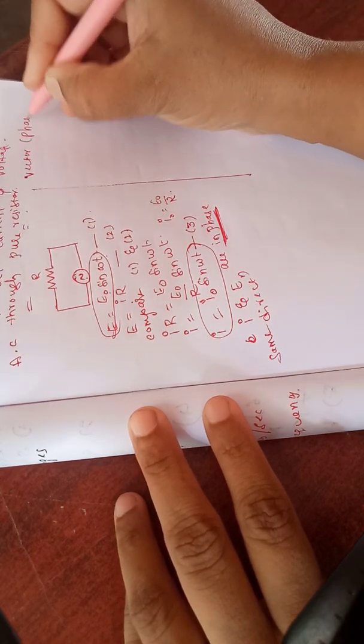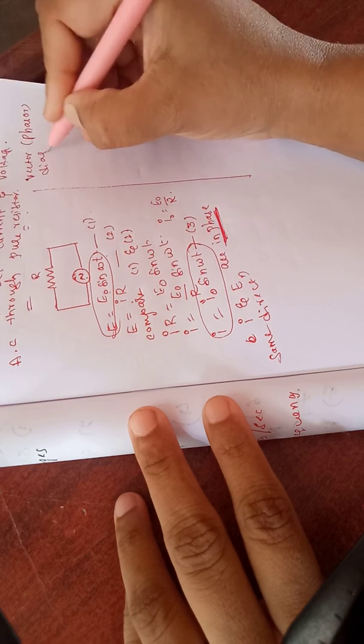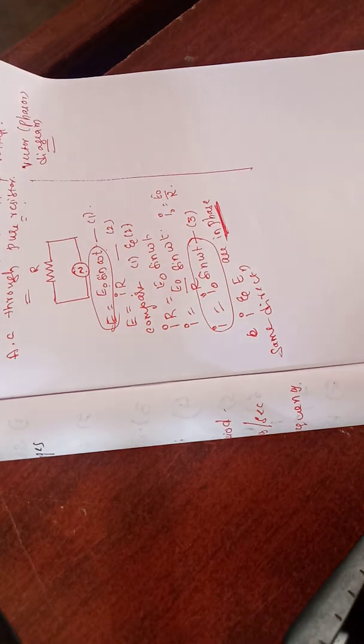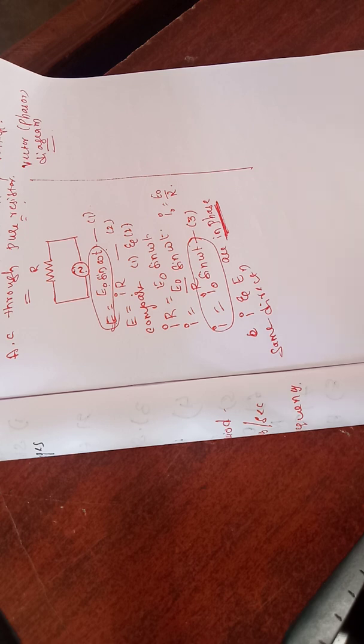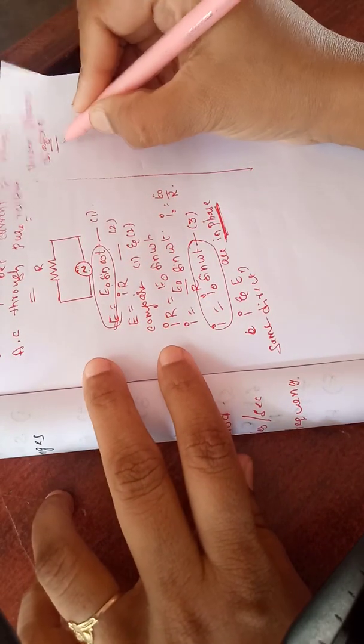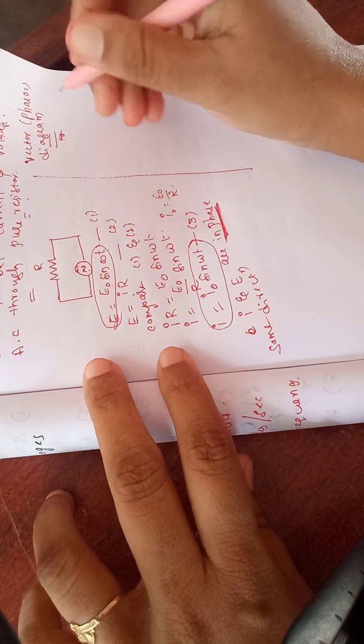Right? Now let us draw the vector diagram, which we also call the phasor diagram. First let us know what a vector diagram is. Simply, by taking voltage and current as vectors and phase as the angle between them, if we draw a diagram, we call it a phasor diagram or vector diagram. We can draw this vector diagram in two ways.